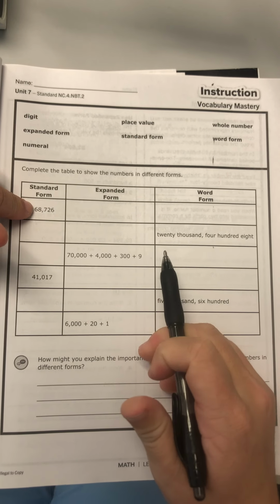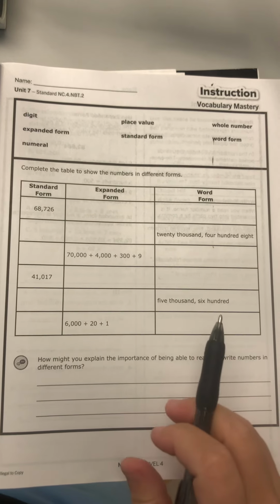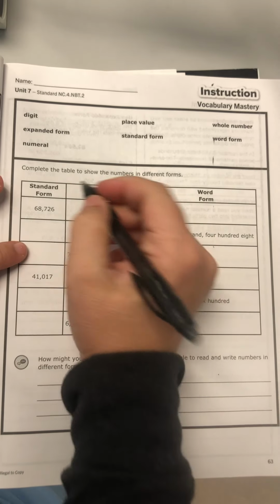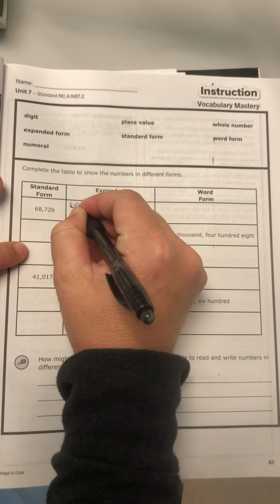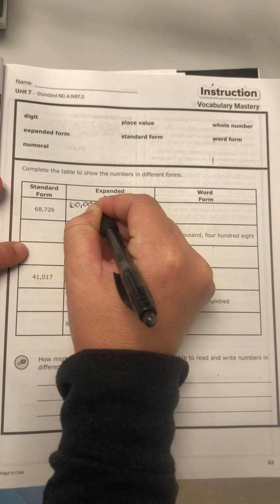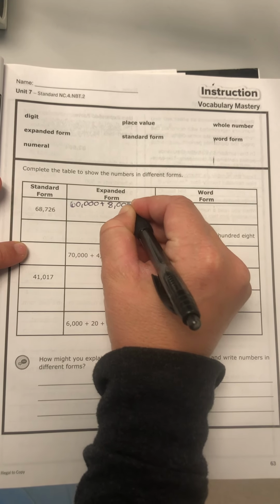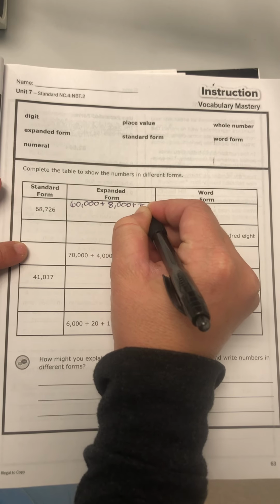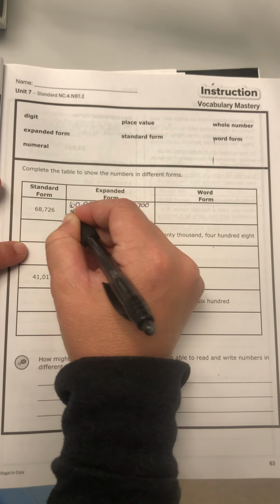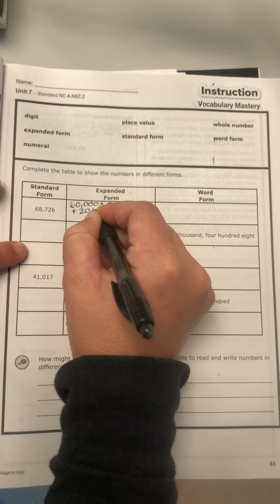So our number is 68,726. So we'd go 60,000 plus 8,000 plus 700 plus 20 plus 6.